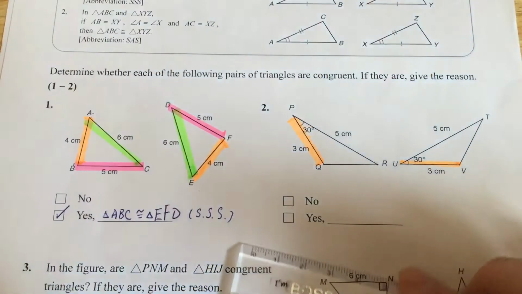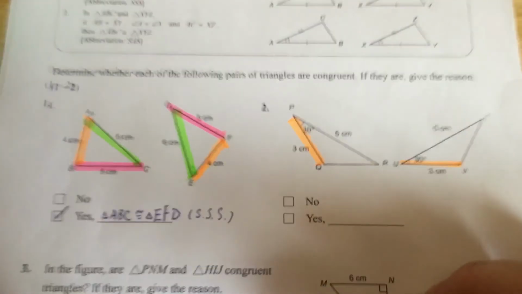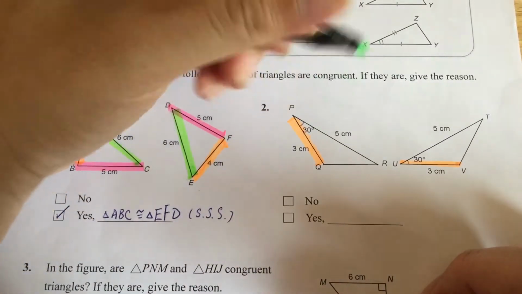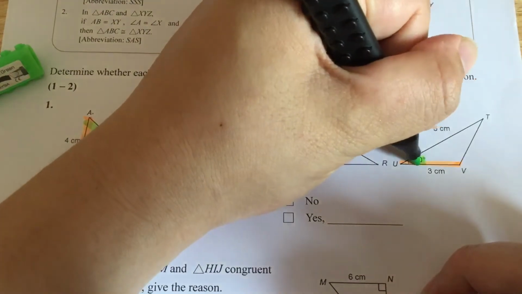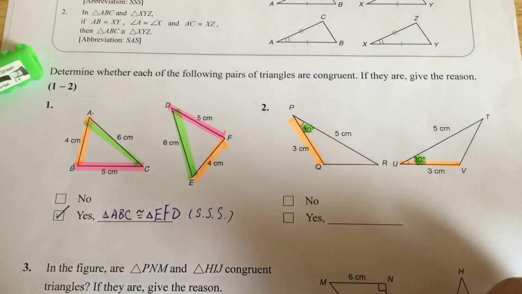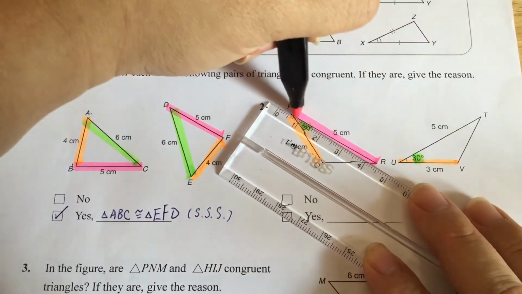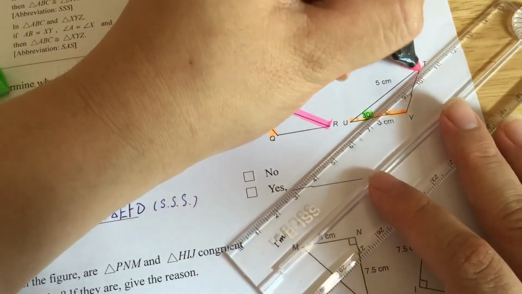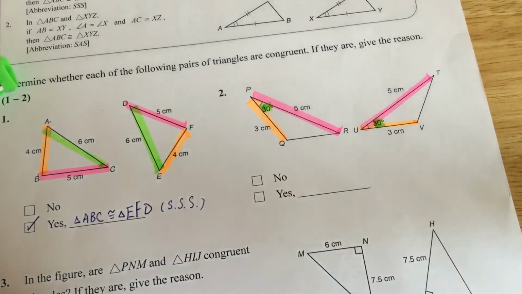This is the first one. The second one, the middle one, is the angle, so this 30 degree angle can be the second reason, the included angle A. And finally, the other side is 5 cm, PR is equal to UT. Once again, you will see that this is the included angle.